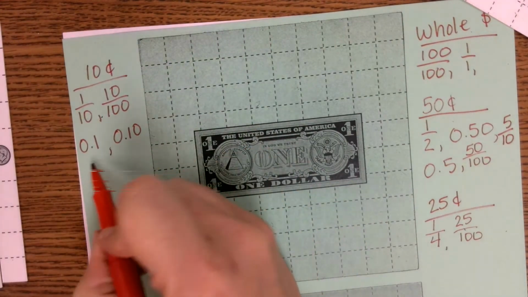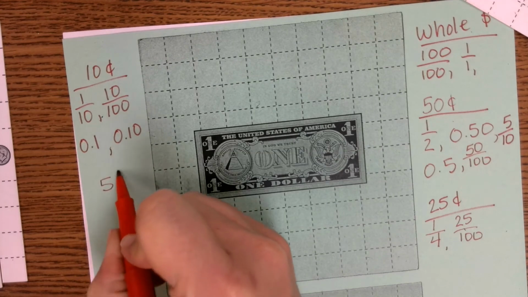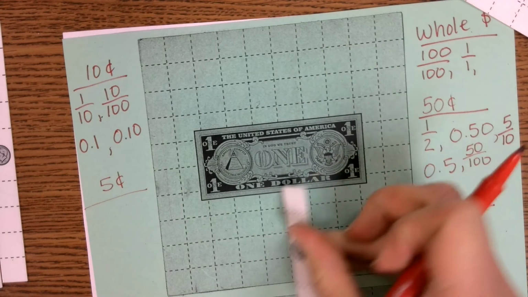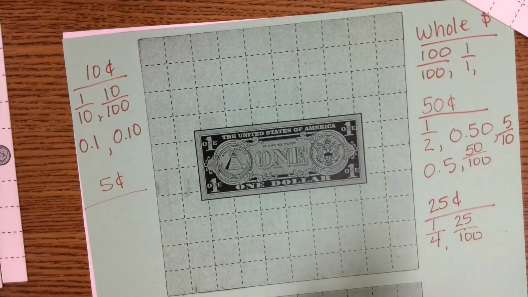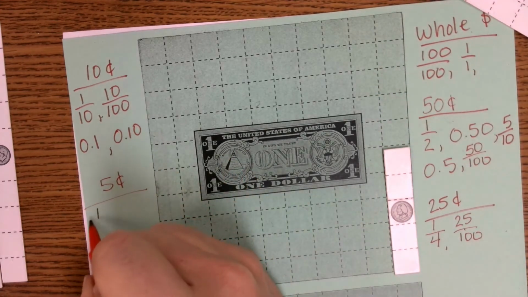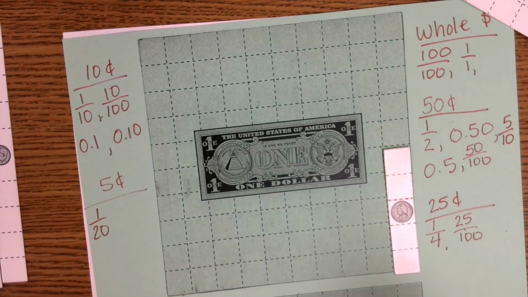Then we went to the nickels. So they went to the nickels and they went ahead and tiled the dollar with the nickels, and they saw how it was one of 20 pieces. So it was one of 20 pieces it took to equal a dollar.